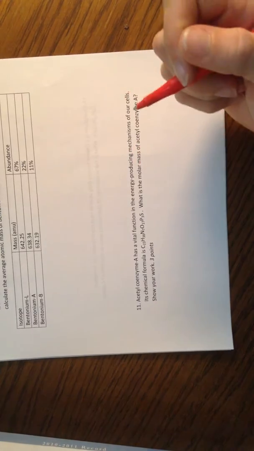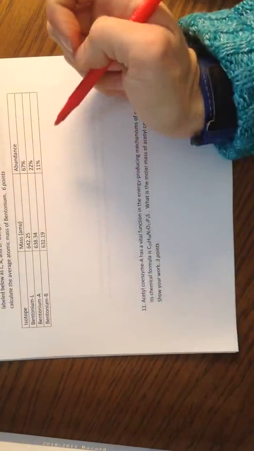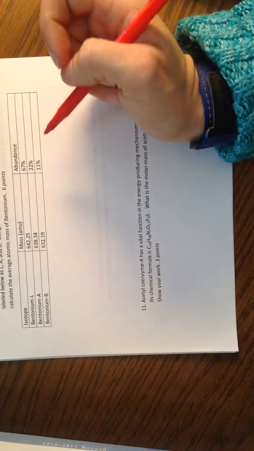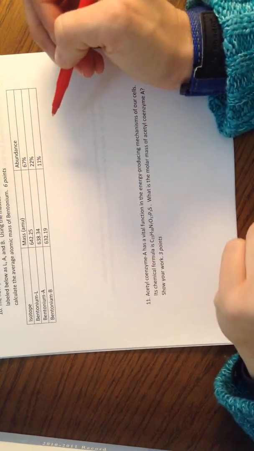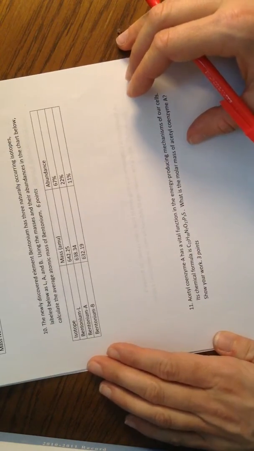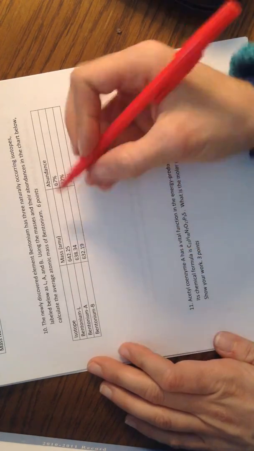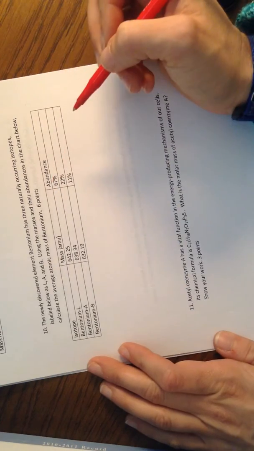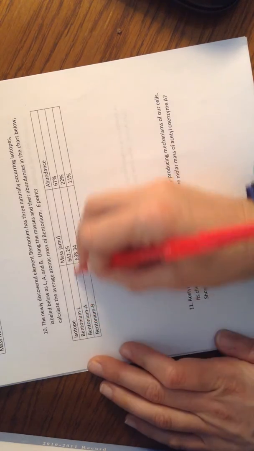Moving on to the next one, number 10. We have got a newly discovered element named bentonium, and it has 3 naturally occurring isotopes. So we need to use the mass of each isotope and the abundances given to calculate the average atomic mass of bentonium. So what I'm going to do is find the weighted average. I'm going to take the mass in AMU and multiply it by the decimal of the abundance, and that should give me my answer. So let's start with this isotope.